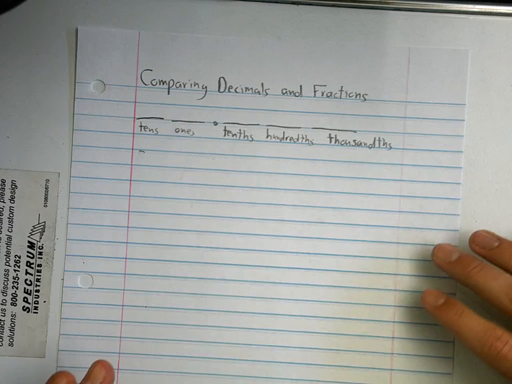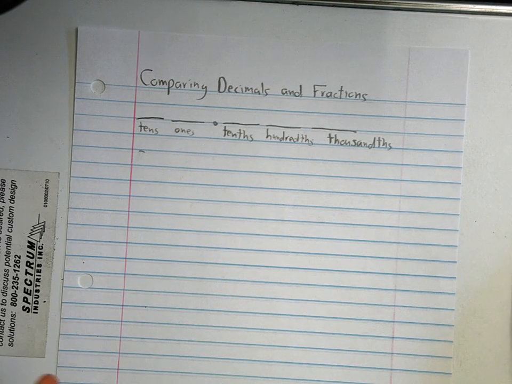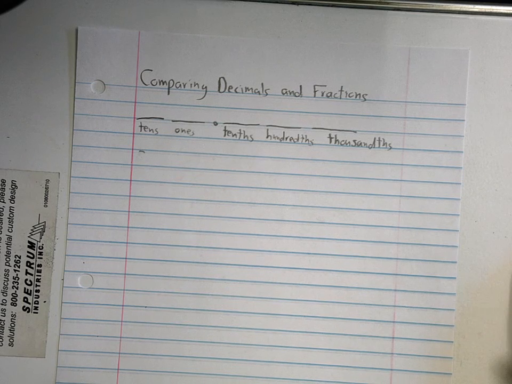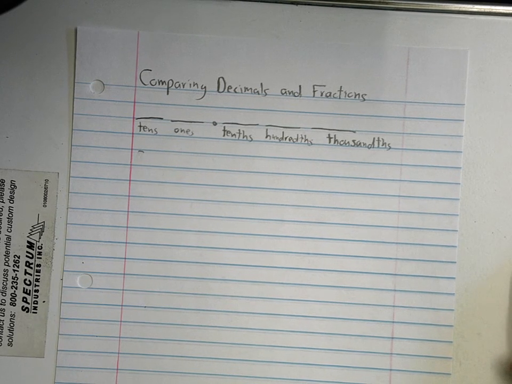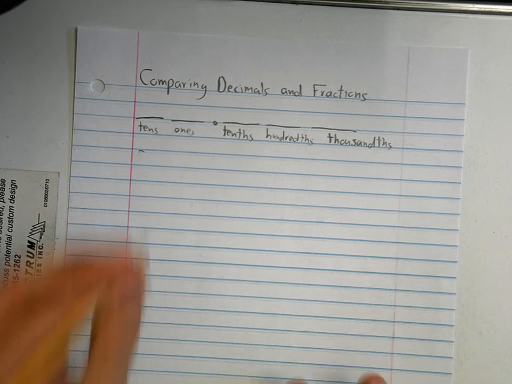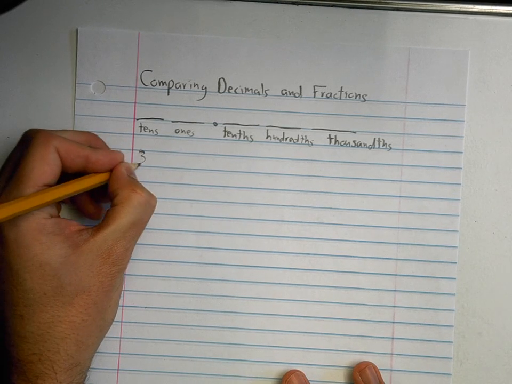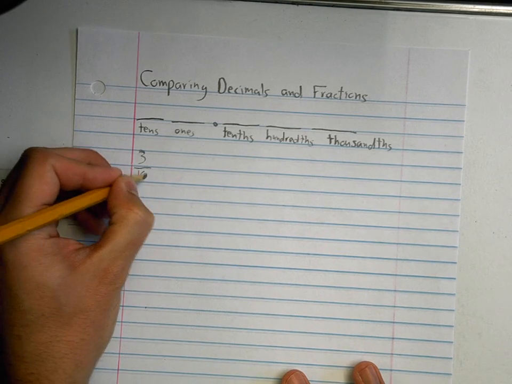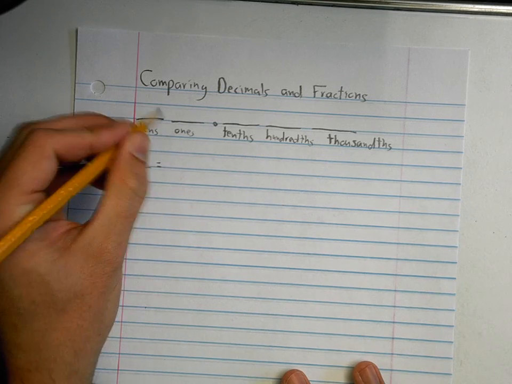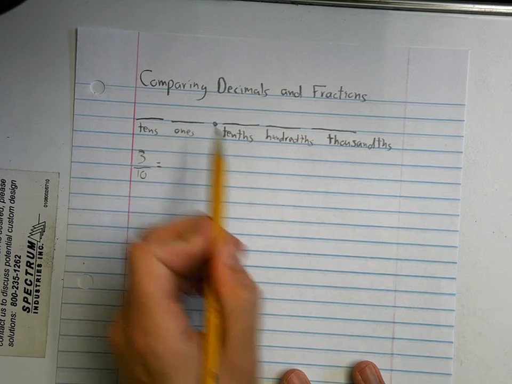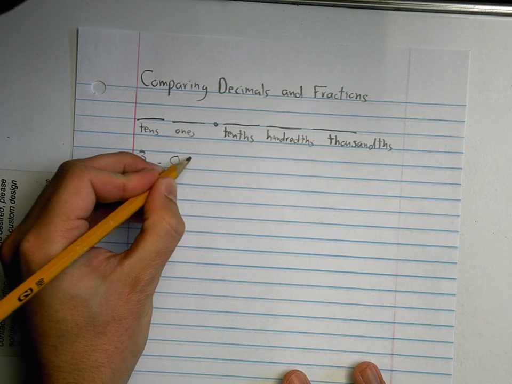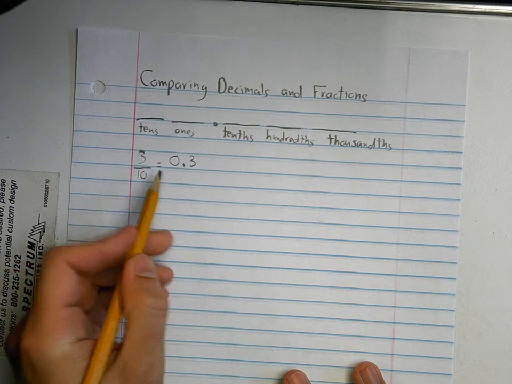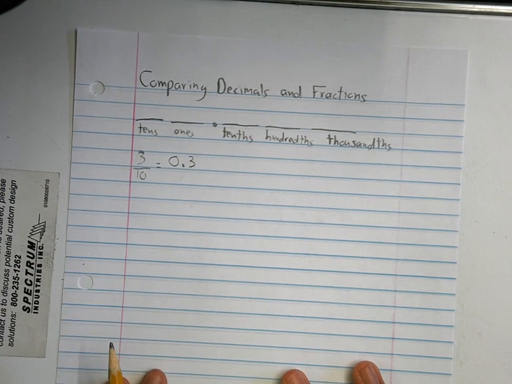Now, last week we learned and practiced over and over again how to turn fractions into decimals, and we started with the easiest ones, the tenths and the hundredths. So if I had 3/10, I look at my decimal and my tenths place, so that would be 0 in my ones, 0.3, because I have no whole numbers in front of it.